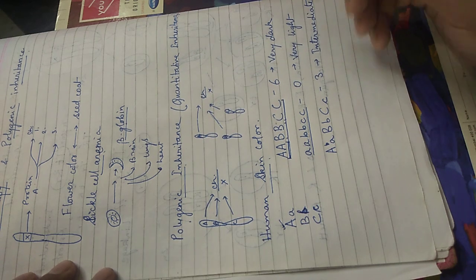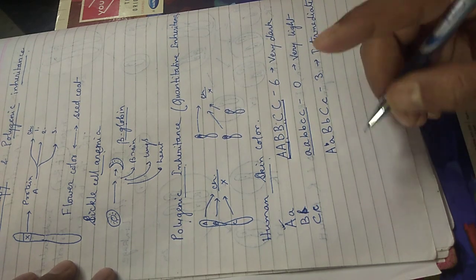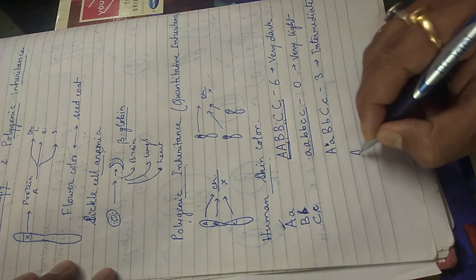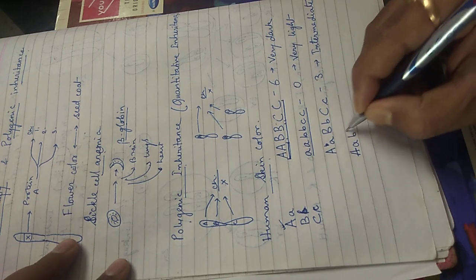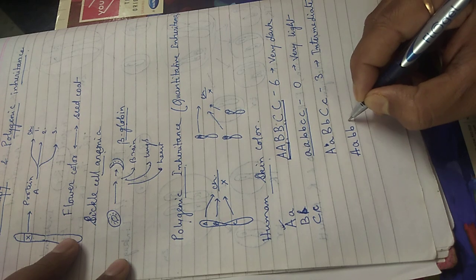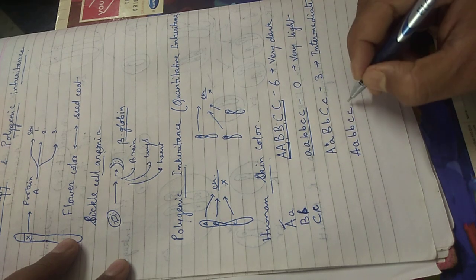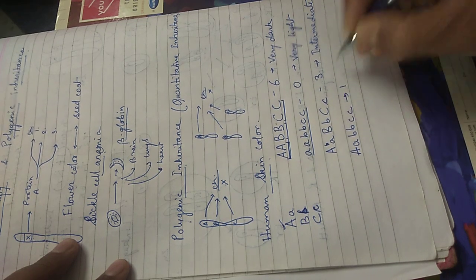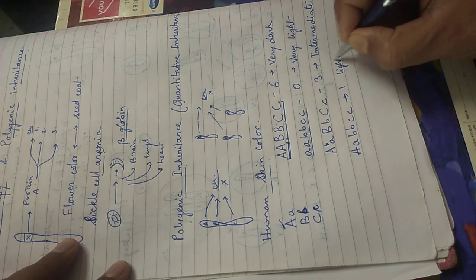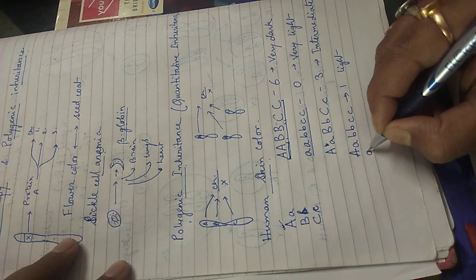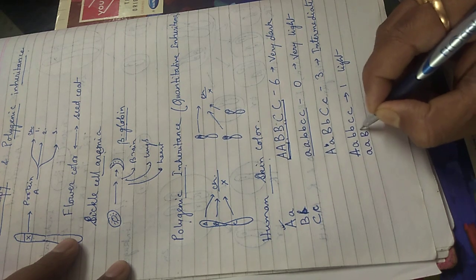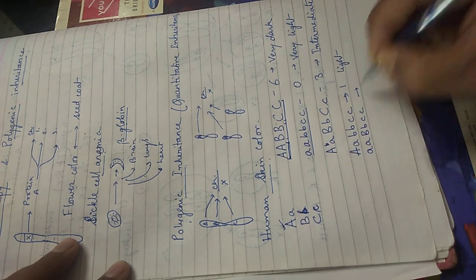Like that, we may have only one dominant trait. Suppose it is capital A, small a, and the rest are all recessive. So this is 1, and it will give rise to a light skin tone. It is not that only A, it can be any one dominant allele.